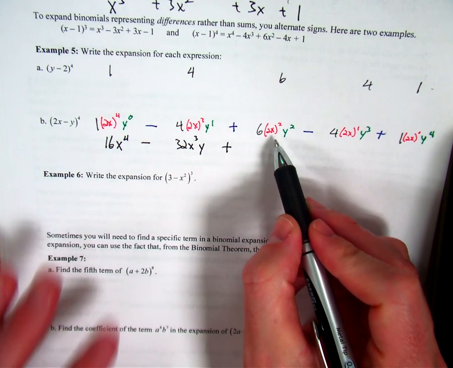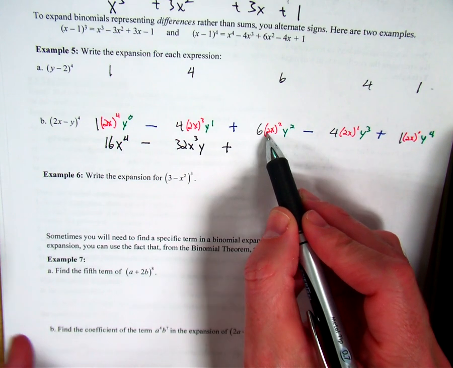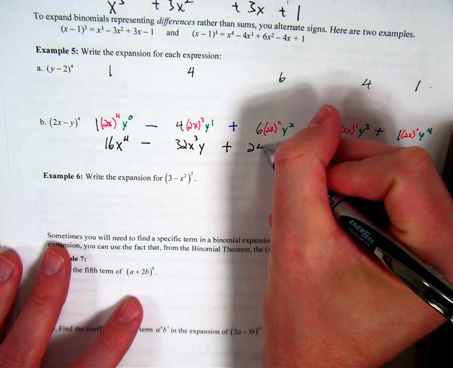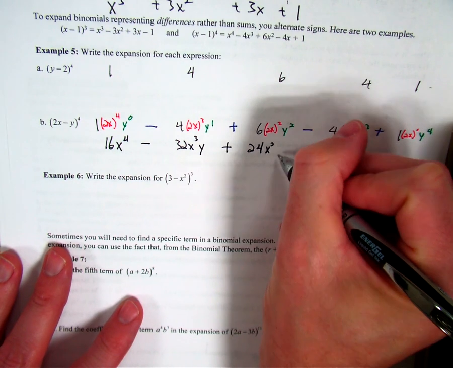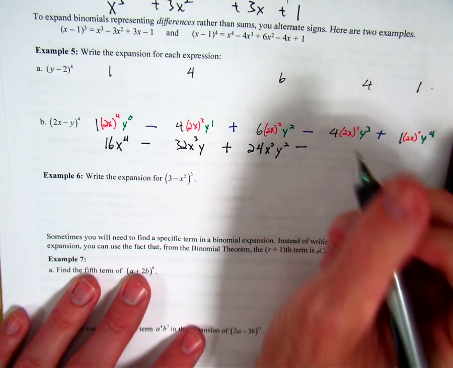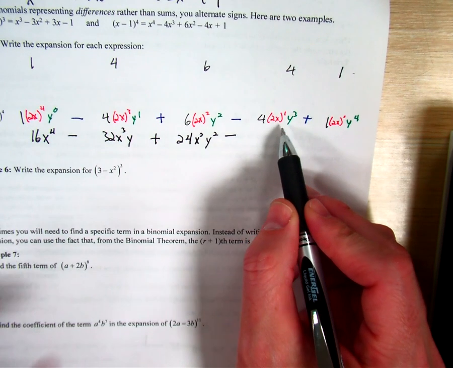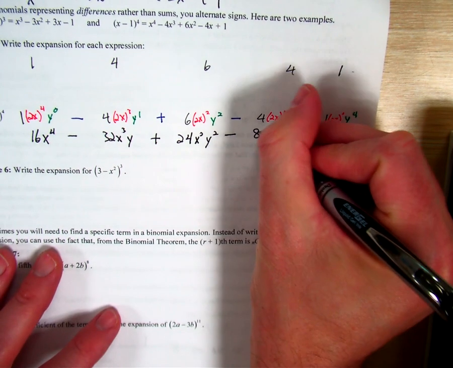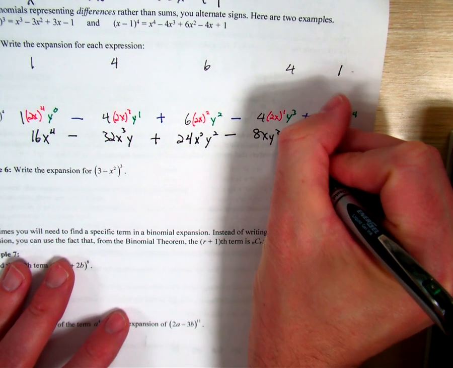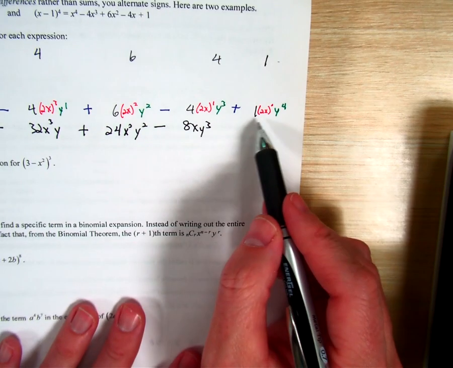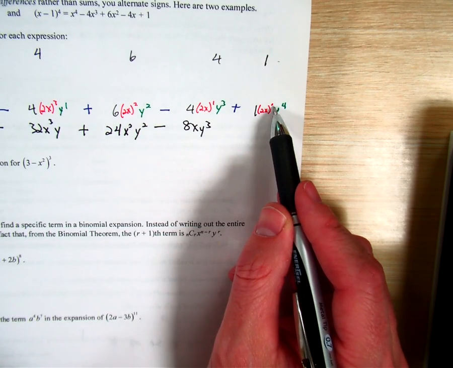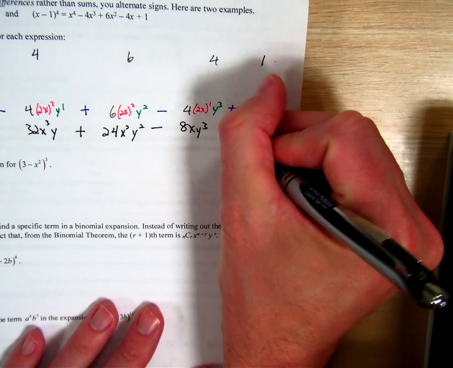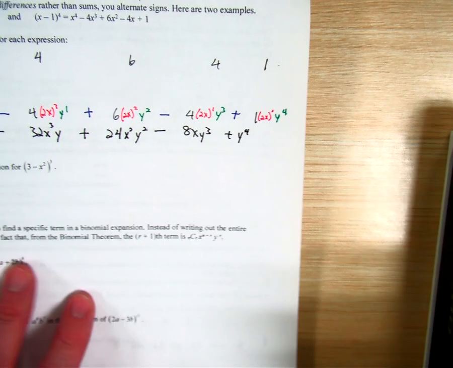Plus 2x squared, so that's 4x squared times 6, 24x squared y squared, minus 2x to the first is just 2x, times 4 is 8x, and then we have y to the third. 2x parentheses to the 0 power is 1. 1 times 1 is 1, times y to the fourth is just y to the fourth.